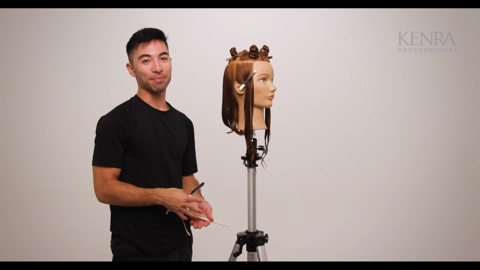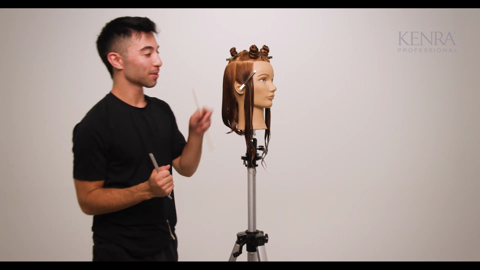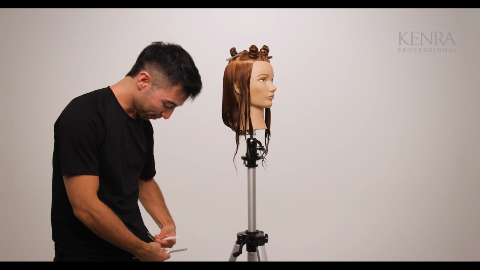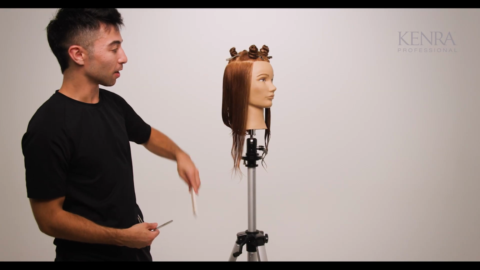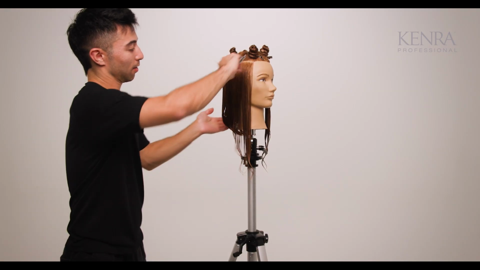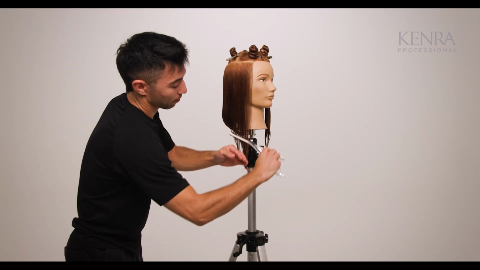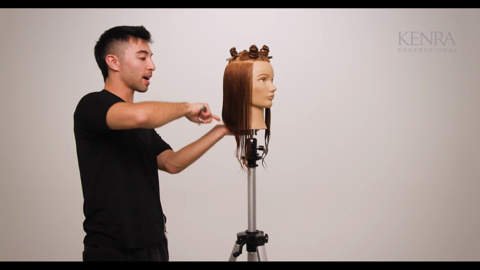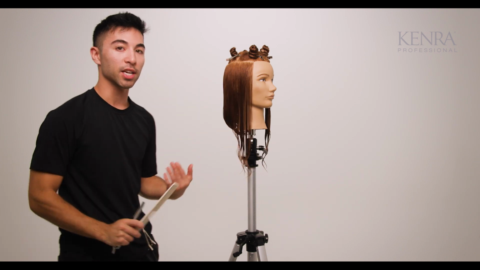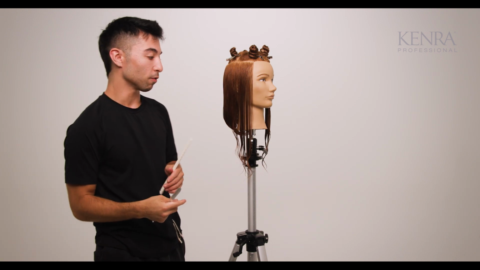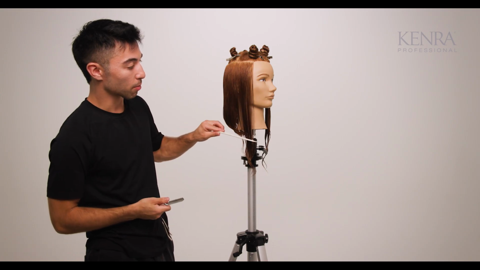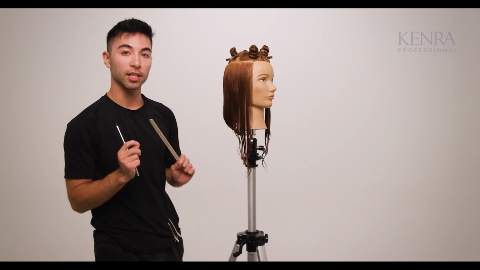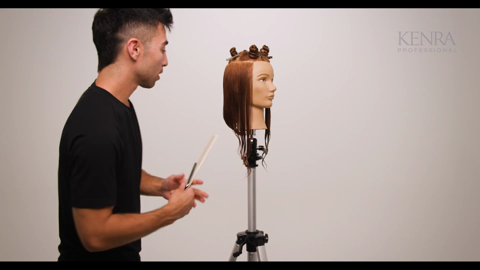So now that we've finished cutting the back, we're going to start to get into the sides. So you can release the side section and comb it into natural fall. Remember, the feather cut kind of mixes a strong bob shape with some of the shaggy elements of a wolf cut. So we're going to create a strong perimeter, but then we're going to start to etch in a little bit of face framing layers.